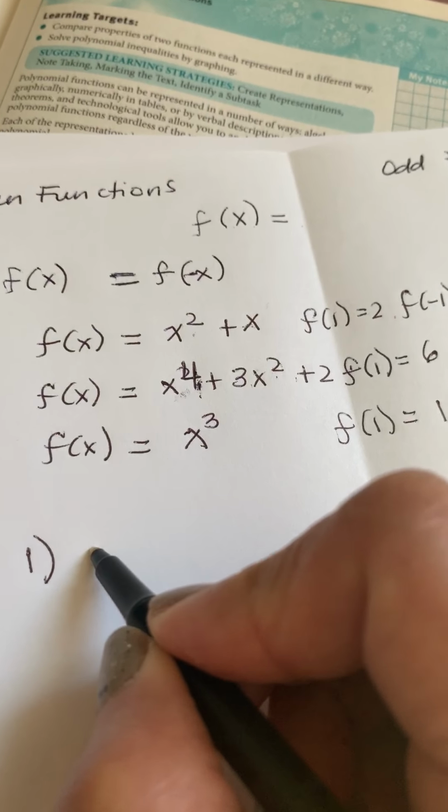So if you have something like this, you just fold your paper and see the traces of this on the other side. So you're going to have something like this. That is symmetrical with the y-axis.